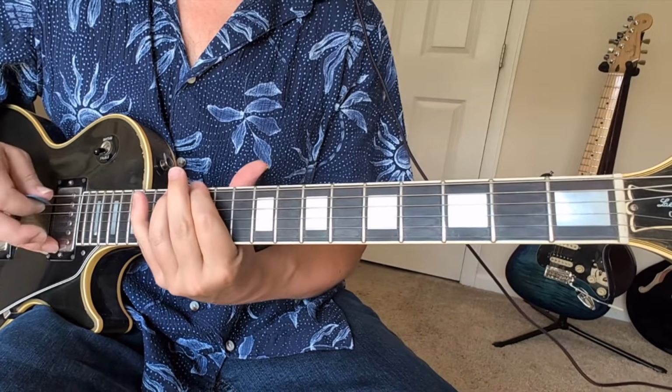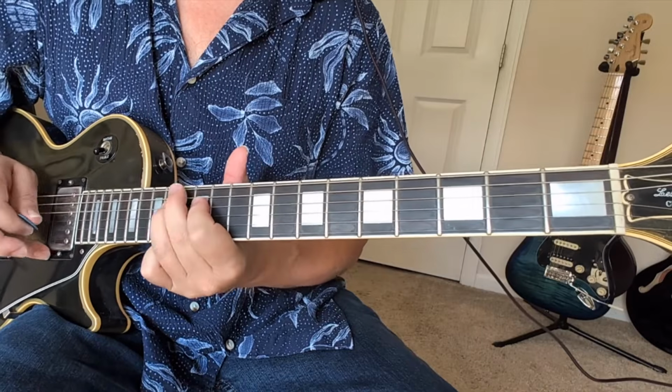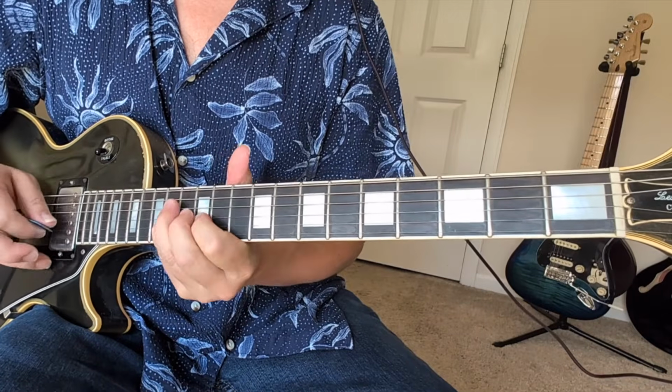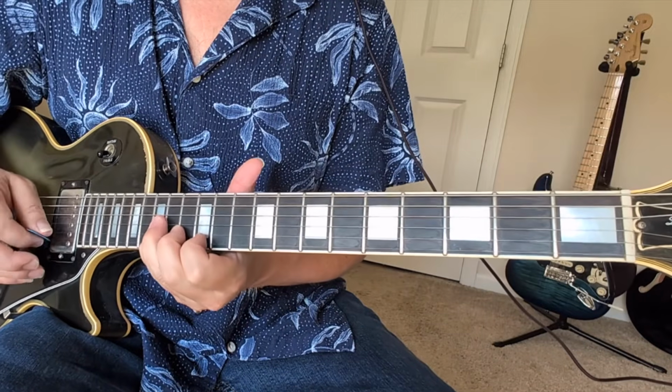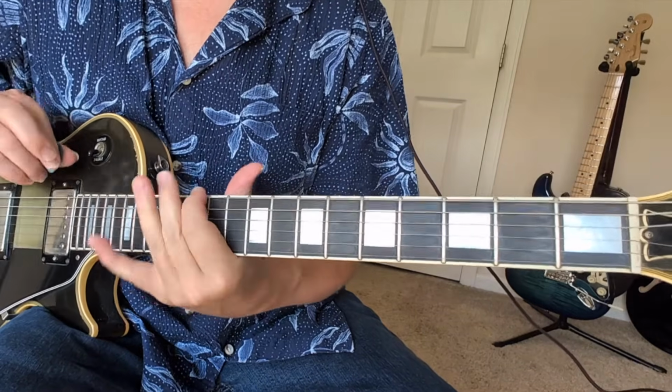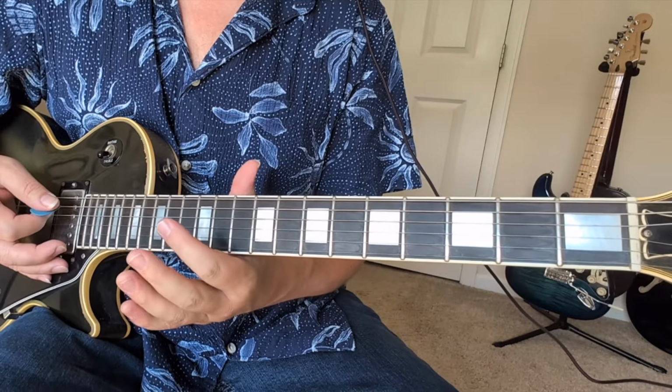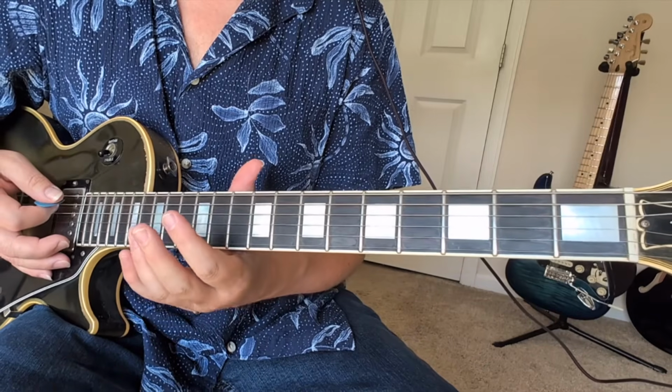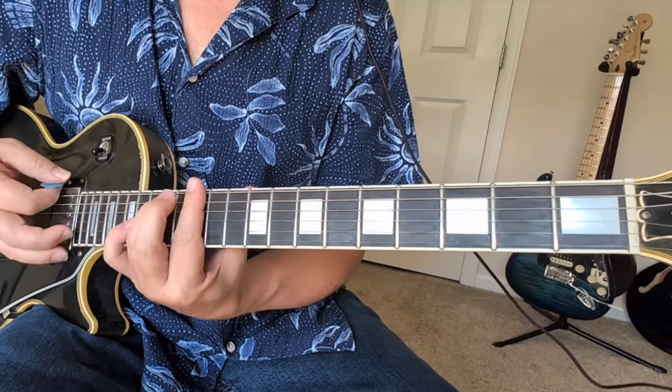So we got E, F sharp, G, A, B, C, D, E, F sharp, G, A, B, C, D. So the only sharp is the F sharp. Because we're basically in the key of G, but we're in the E minor tonal center.